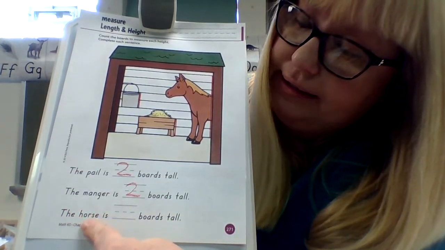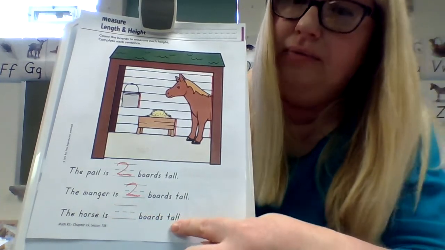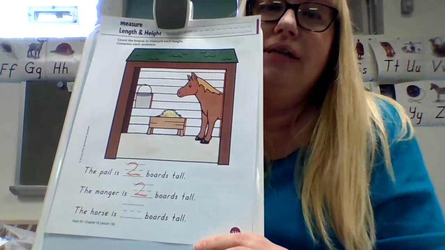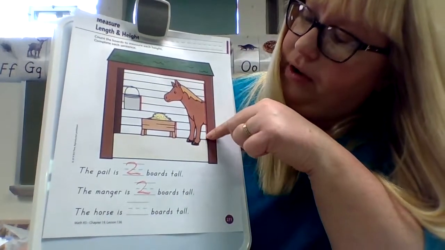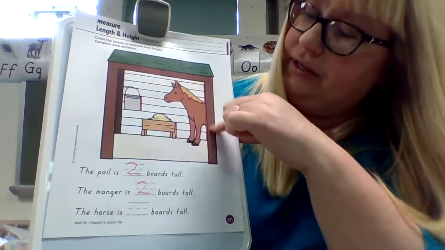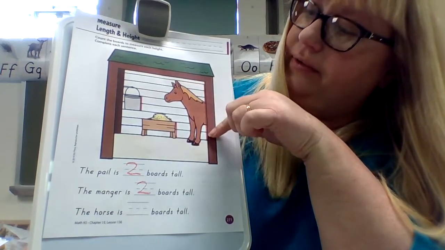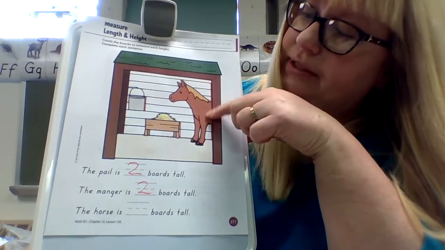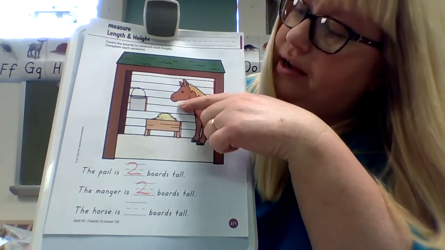The horse is blank boards tall. We're going to count how tall the horse is. They kind of help you over here. They show you the line. So you're all the way up to his ears, from his feet to his ears. See the red line? But there's no boards. You got to be careful how you're counting your board. So we're going to count along as we go up.